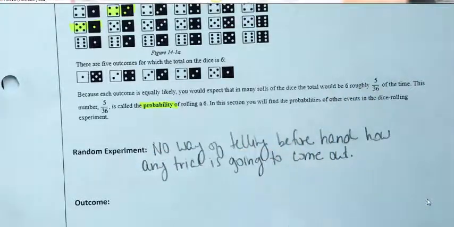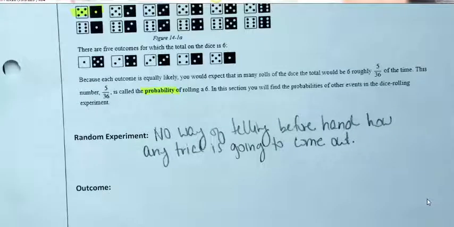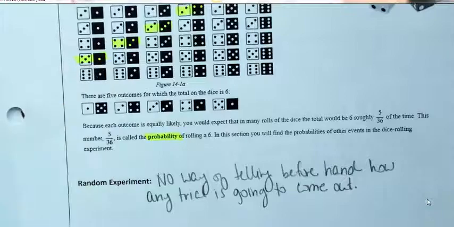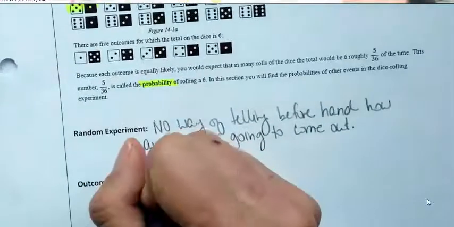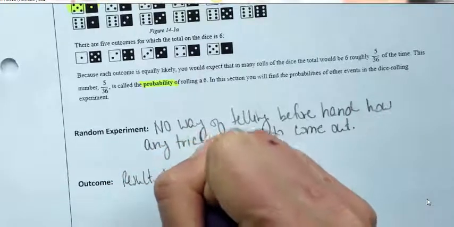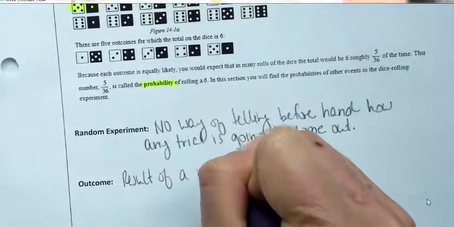And then the outcome is basically the result of a random experiment. So the outcome could be I roll the die and I get a 1, or in these cases, I roll 2 dice and I get a 6. That's the outcome, the result of a random experiment.